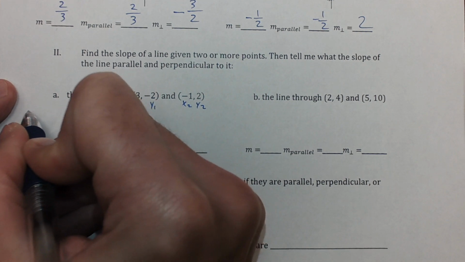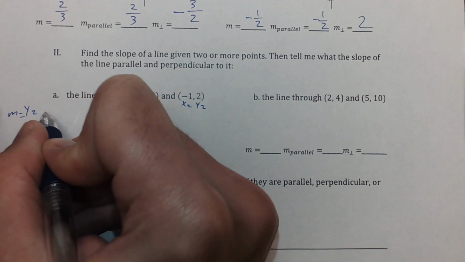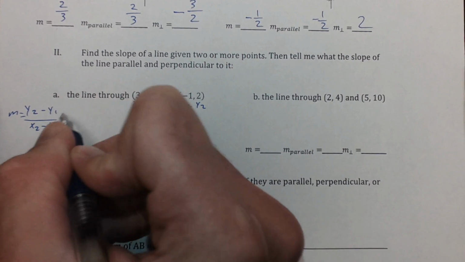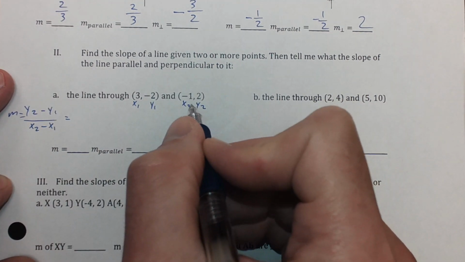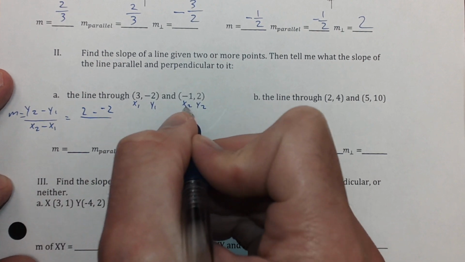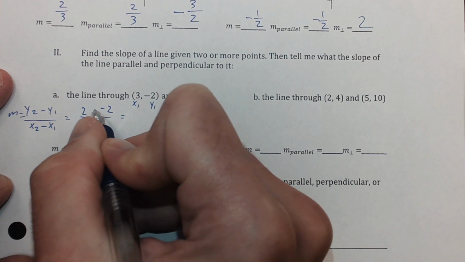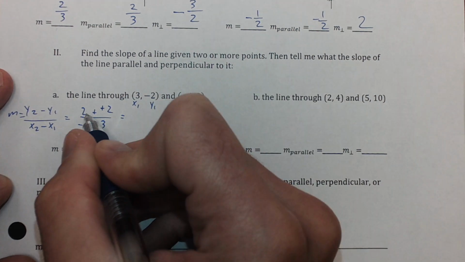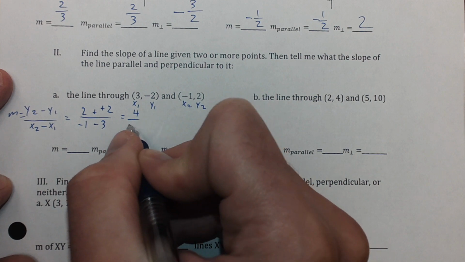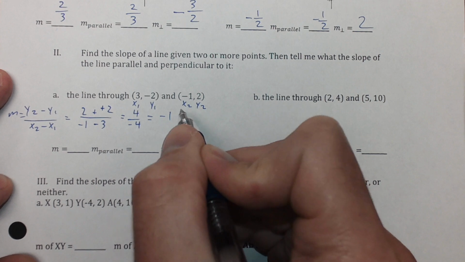Slope is equal to y2 minus y1 over x2 minus x1, which is equal to 2 minus a negative 2 over negative 1 minus 3. Change your signs because you had a double negative. 2 plus 2 is 4. Negative 1 minus 3 is negative 4. So 4 over negative 4 is just a negative 1.